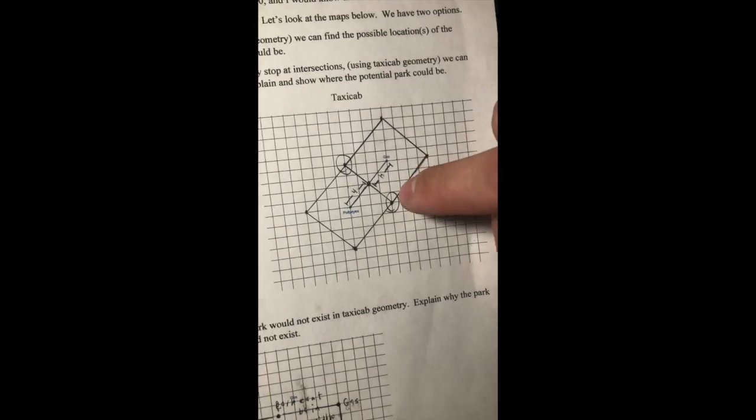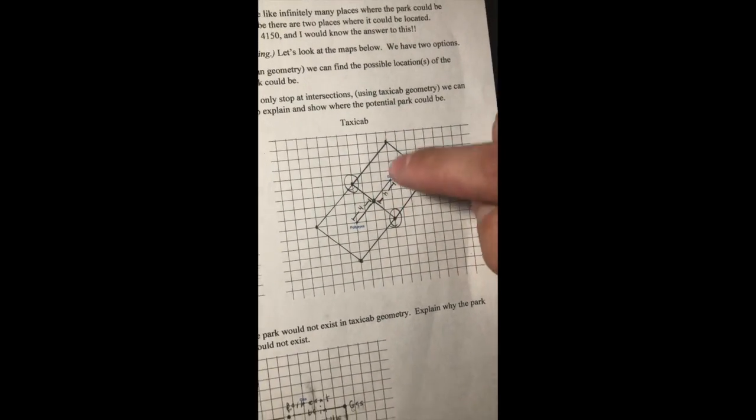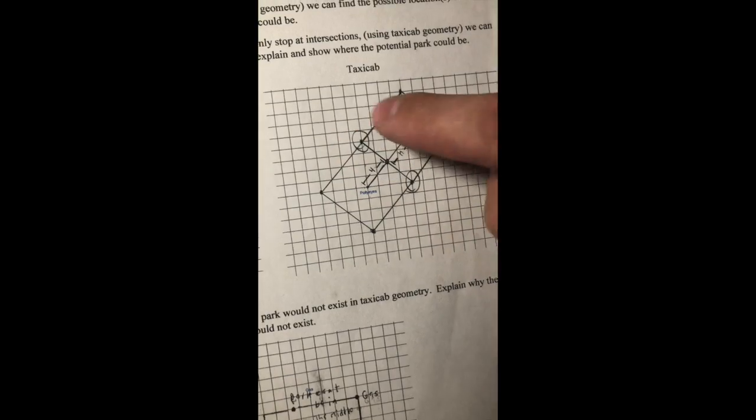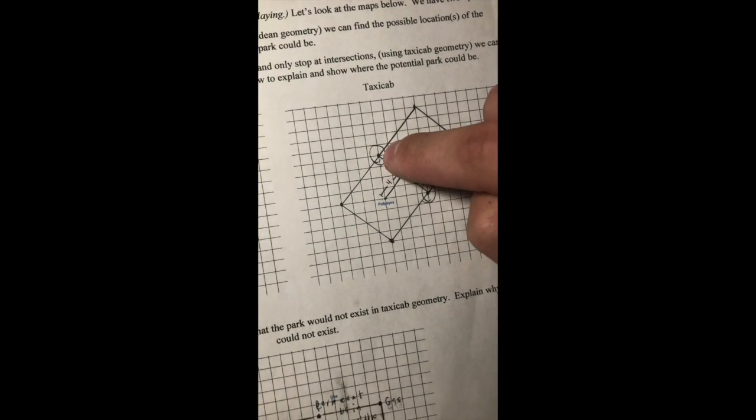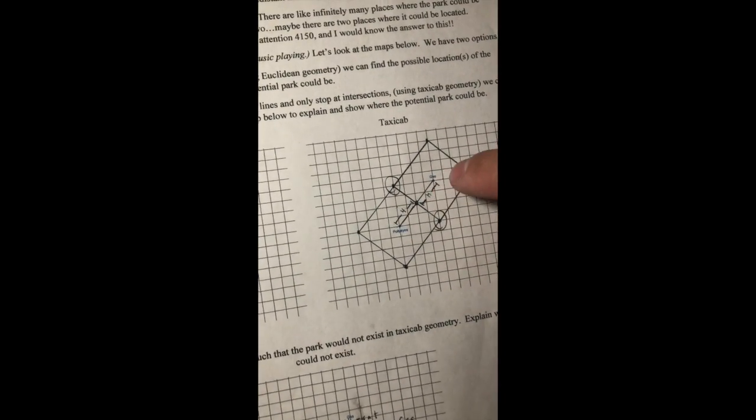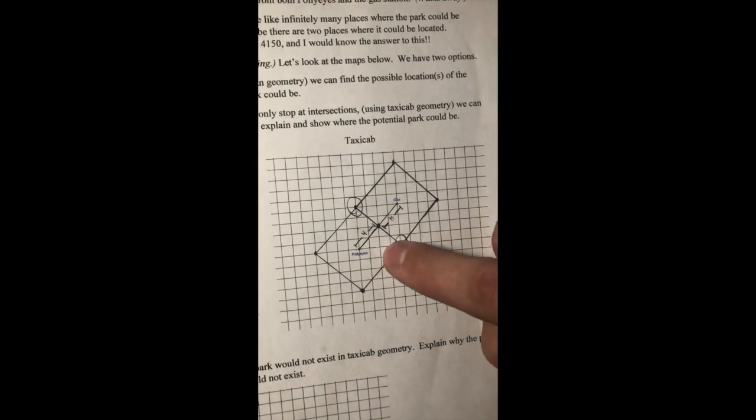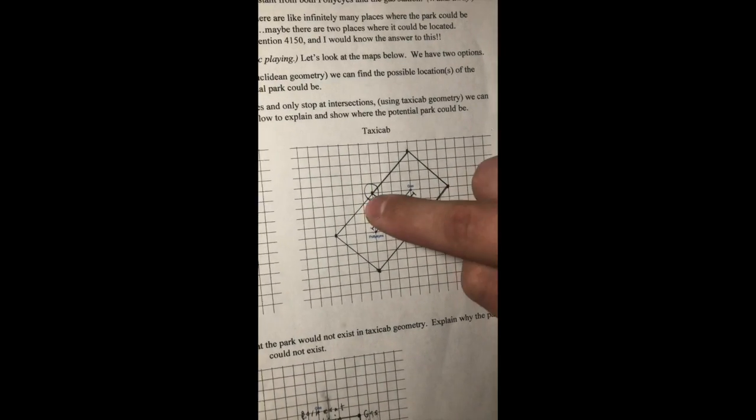And since we can't use Euclidean and we can't get over the middle, we can find that in these 2 points right here, the park would be 1, 2, 3, 4 away from Poly-Eyes, and 1, 2, 3, 4 away from the gas station. So we know it could be at either one of these locations.